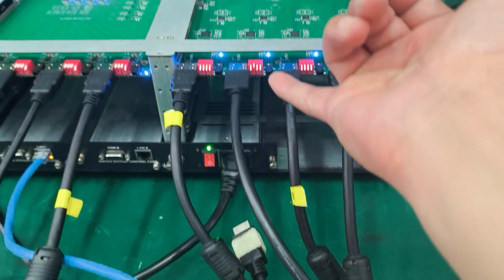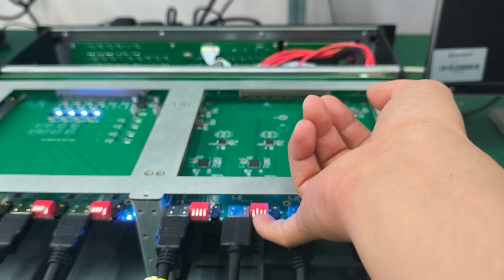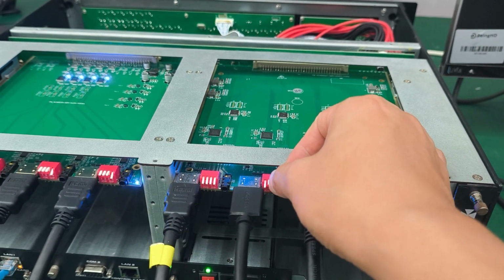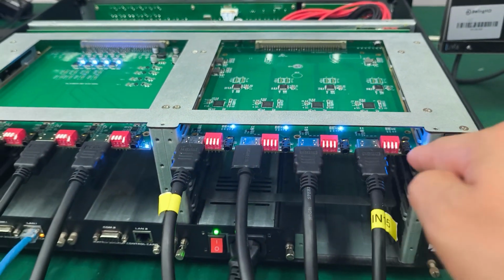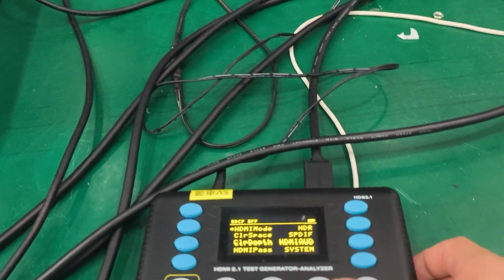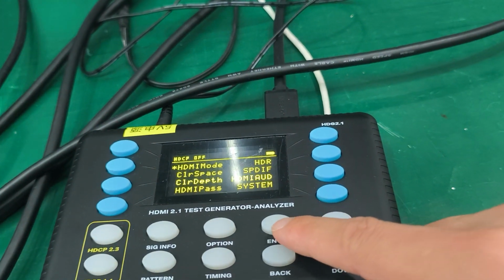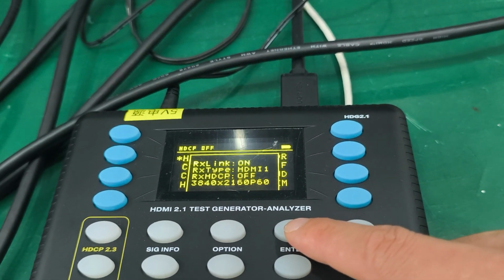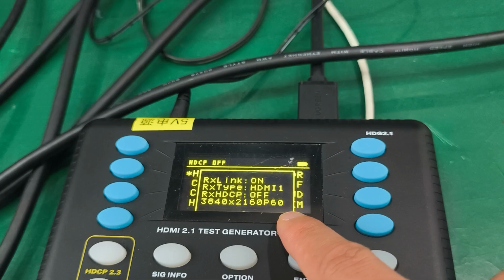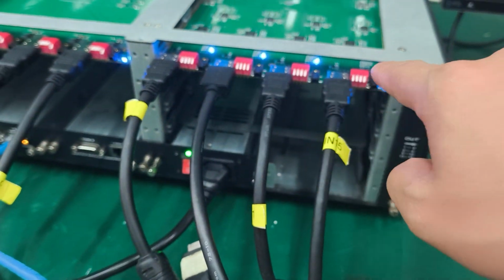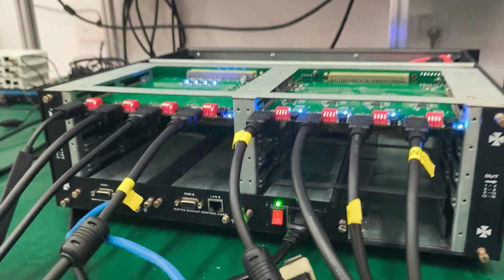But if I set DIP switch 2 to the opposite, down position, so that it has pass-through, then we can check it out. Right, it's the original resolution. It's 4K60 because I'm using pass-through directly.